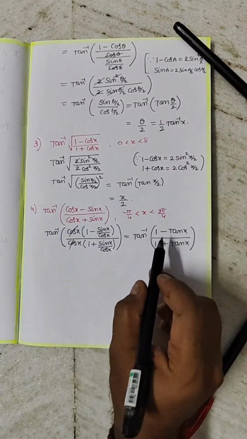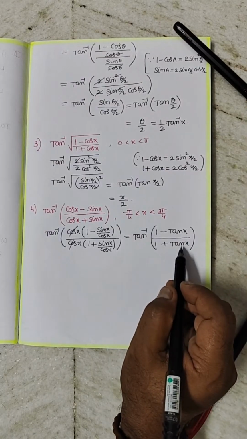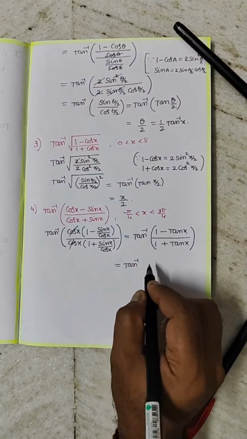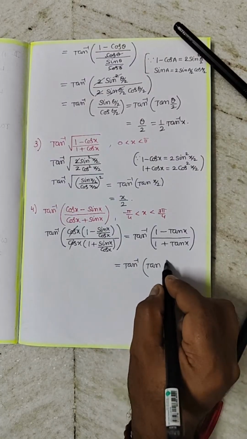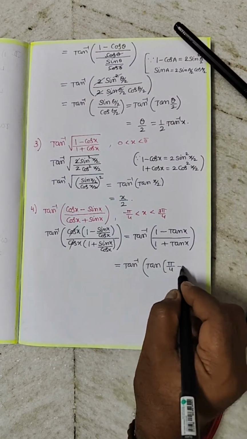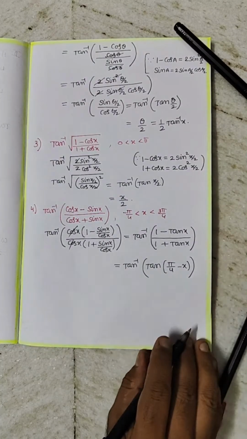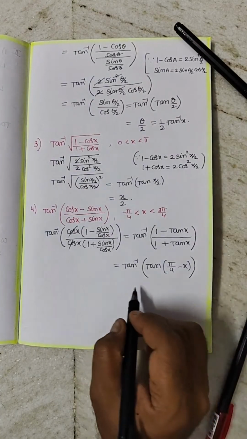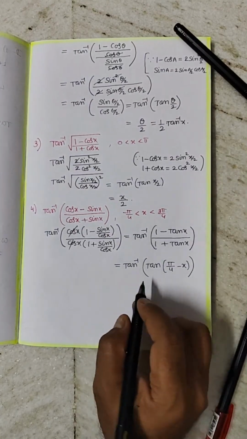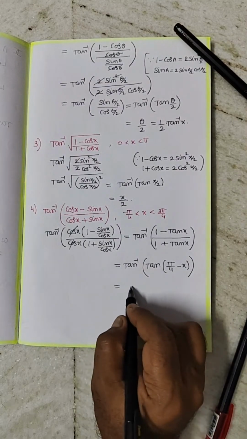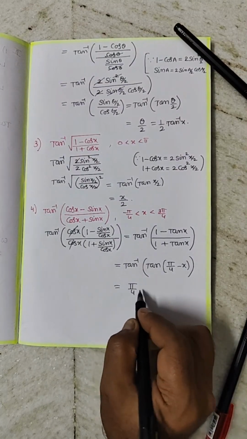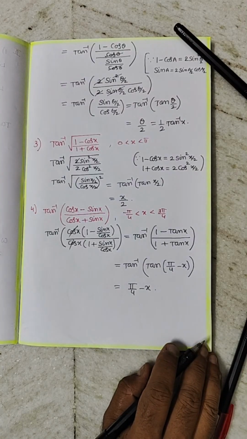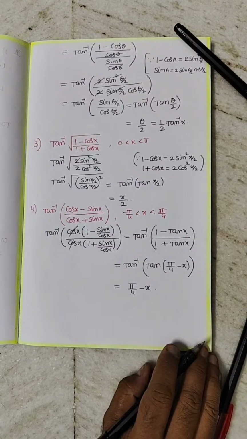We have the formula that (1 minus tan x) by (1 plus tan x) is tan of pi by 4 minus x. We have the formula, dear students. So tan inverse of tan of (pi by 4 minus x) is equal to pi by 4 minus x. This is the simplest form of the given question.